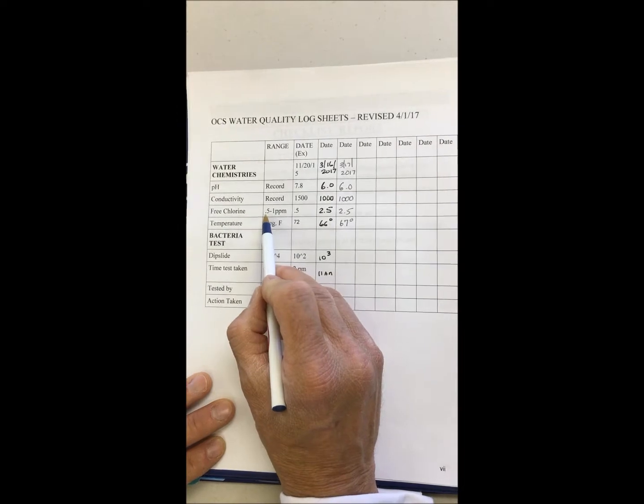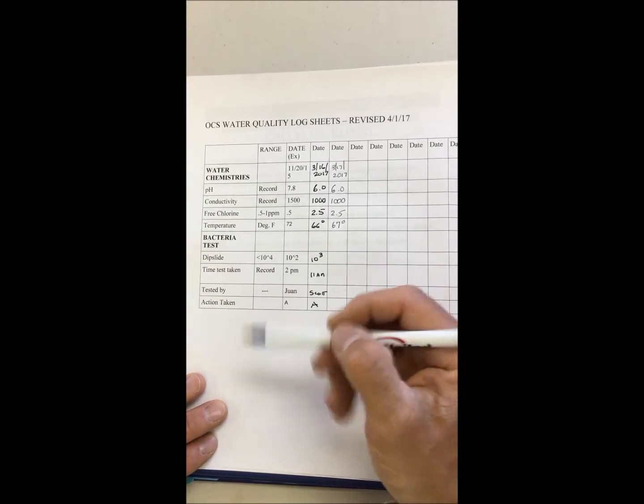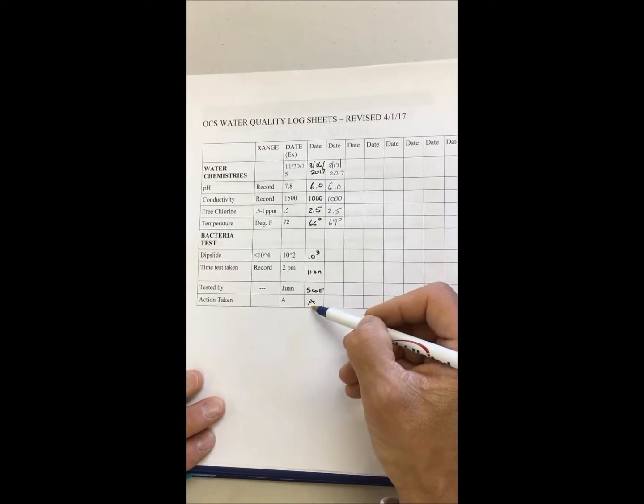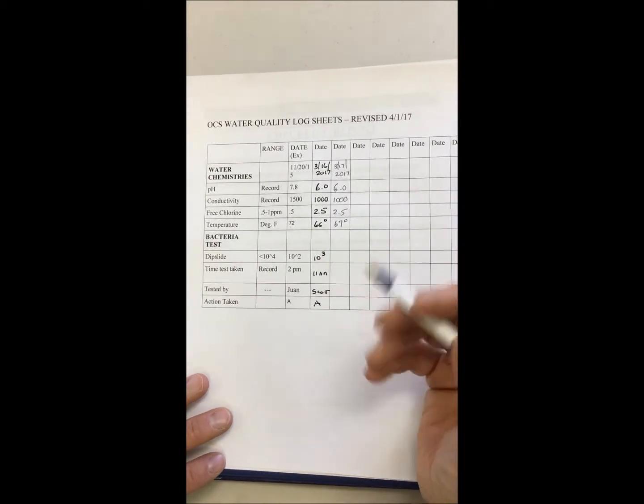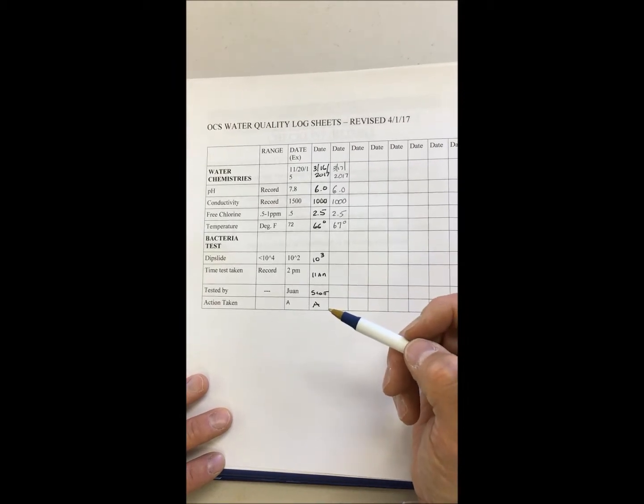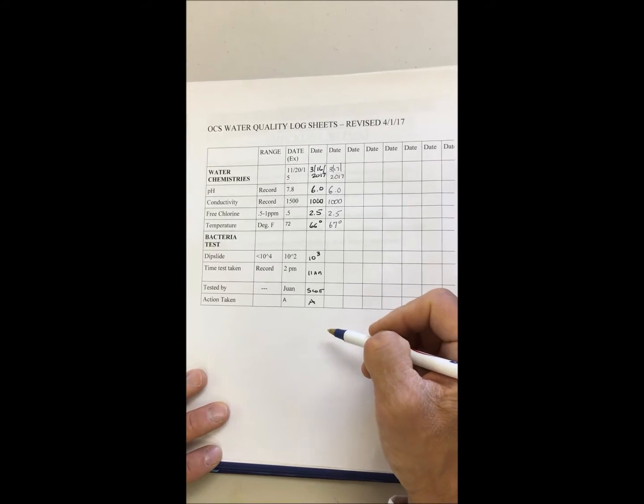If that number is below 0.5 to 1, then I want to note I took a corrective action of adding more, which is corrective action B, by the way. I added more sodium hypochlorite as per the instruction of the OCS technician. If everything was good, there's nothing to note other than A, which means everything was okay.